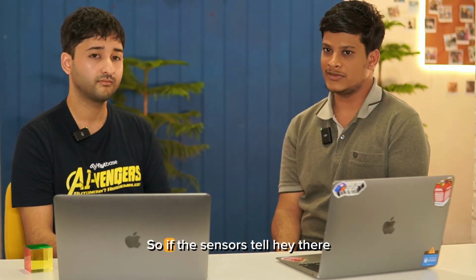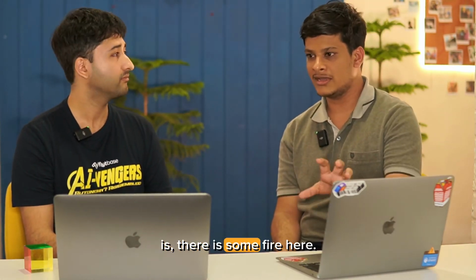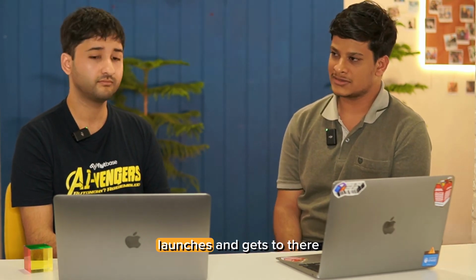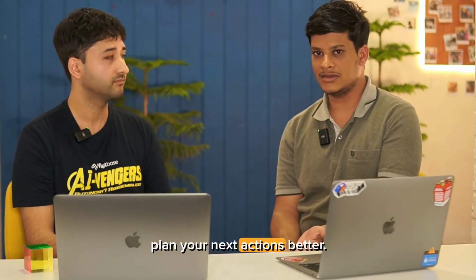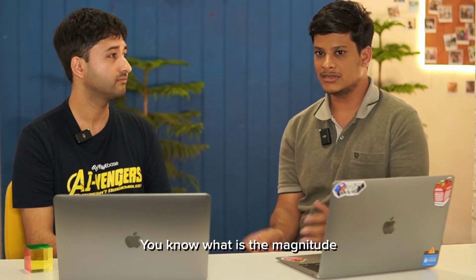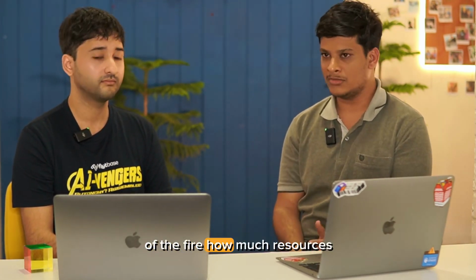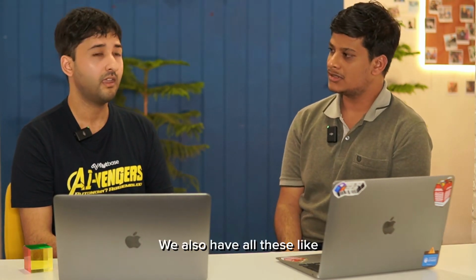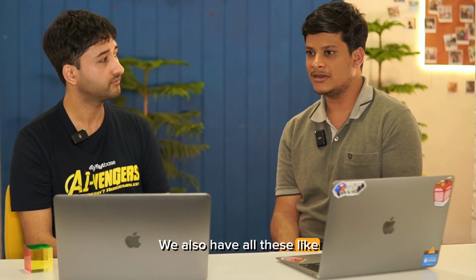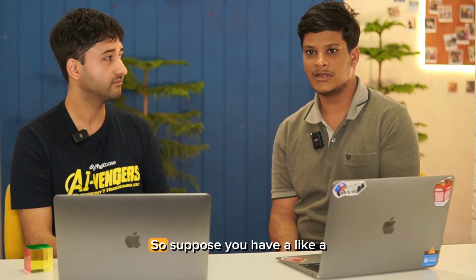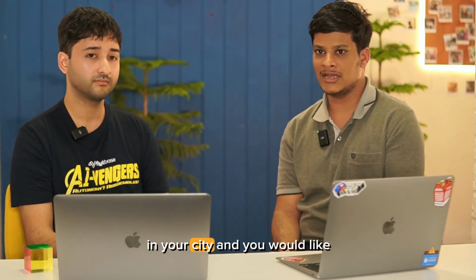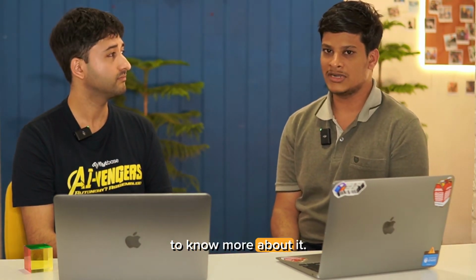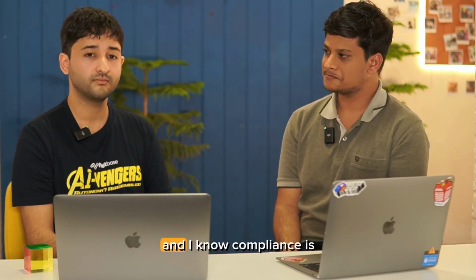If the sensors tell you there is some fire here, the drone automatically launches and gets there within a few minutes, and you can plan your next actions better. You know the magnitude of the fire and how many resources you need to allocate. We also have gunshot detection. Suppose there is illegal firing somewhere in your city and you would like to know more about it. Again, FlytBase does that for you.